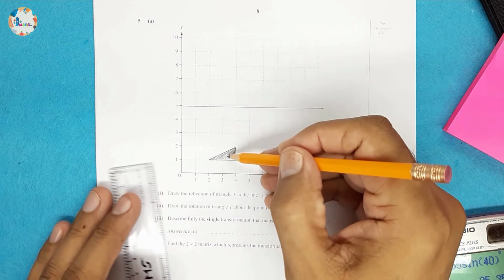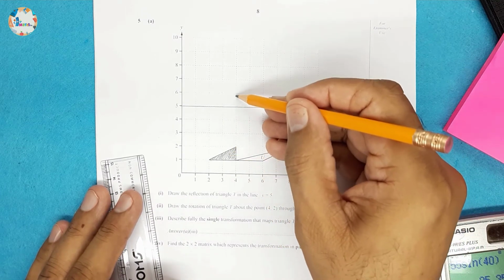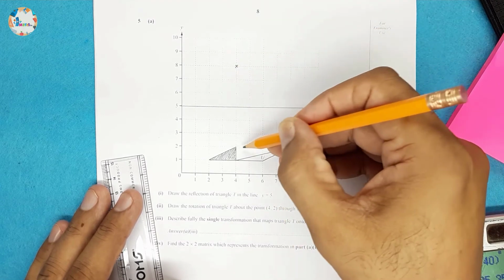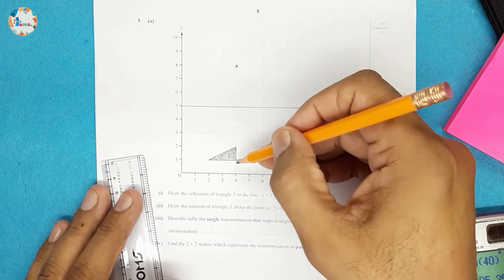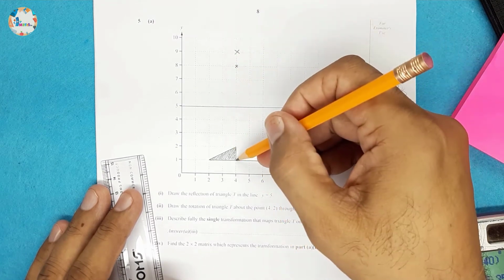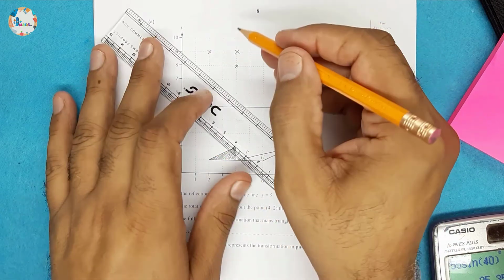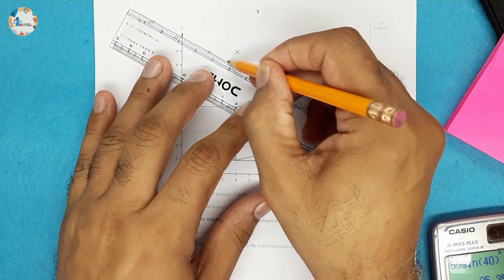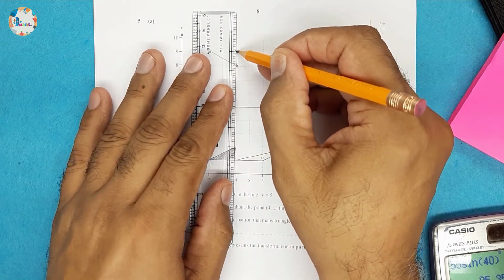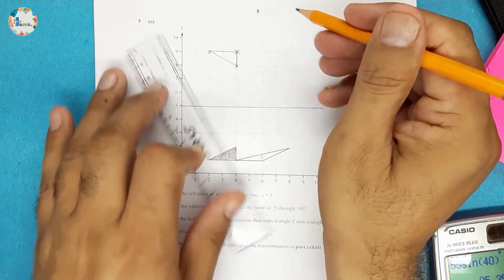So the reflection of this one will be 1, 2, 3 units, 1 point, this point will be over here, then this vertex will be 1 point further, and 2 units this side, so this will be the last point. Now we will be joining these 3 points, and this will be the reflection of triangle T. This is done.